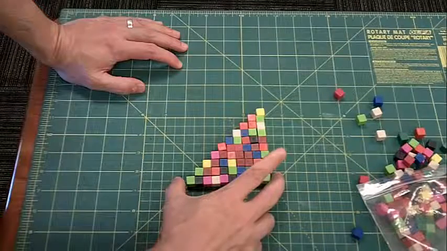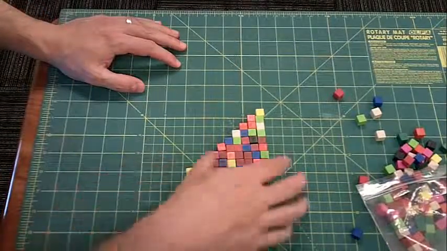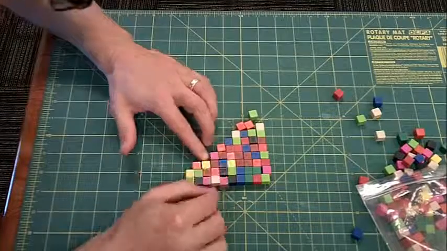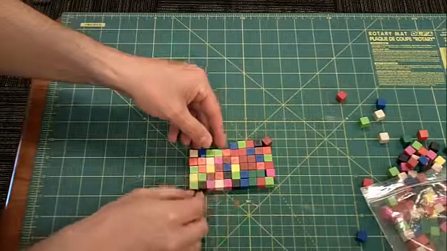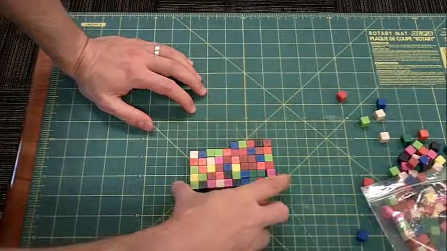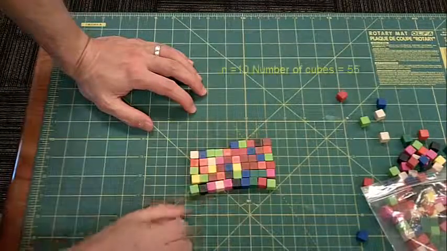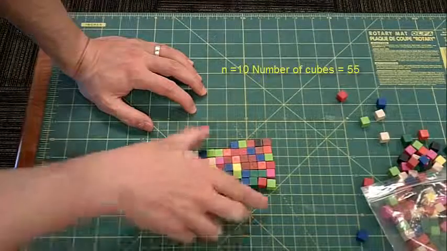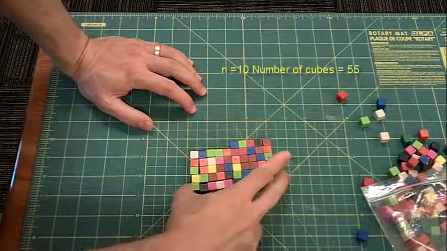So I'm gonna go ahead and add them up. Okay, so these are rows of 10, so 10, 20, 30, 40, 55. Now, I really don't want to build the 43rd step, so I'm going to have to use a different method.